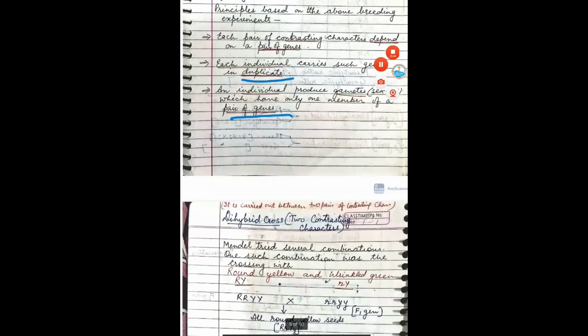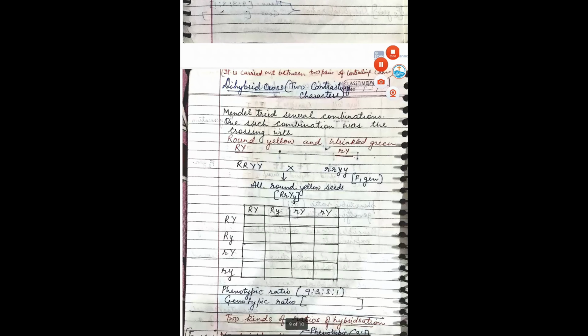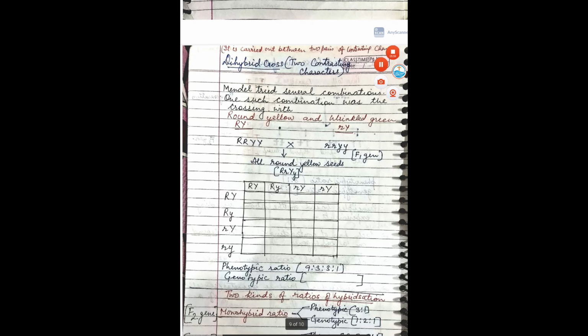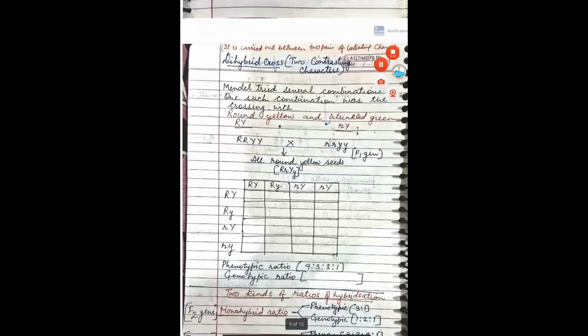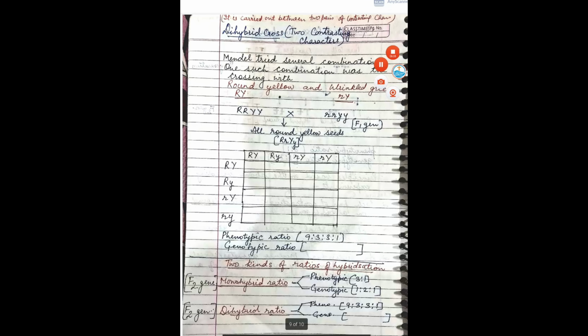Now the next one was the dihybrid cross, which is carried out between two pairs of contrasting characters. Here you can see Mendel tried several combinations. Here, round and yellow: for round and yellow he has taken capital R and capital Y, and for wrinkled and green, small r and small y. Here you can see when he crossed the round yellow seeds.